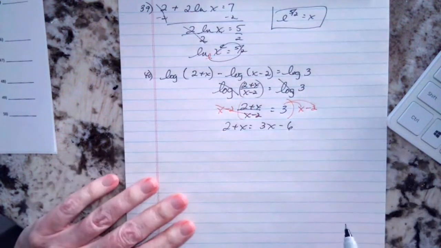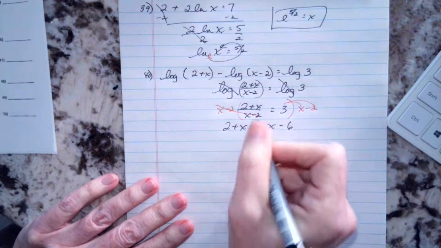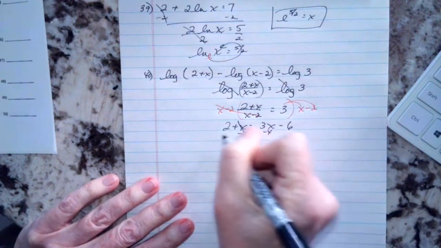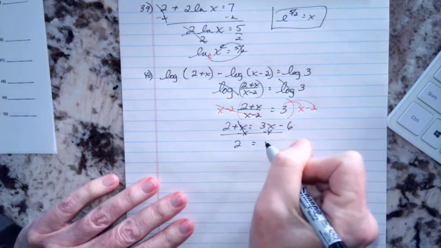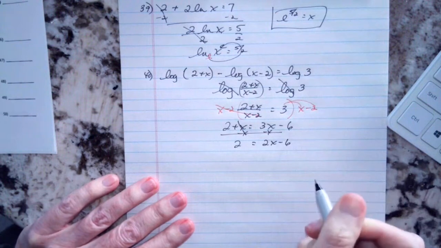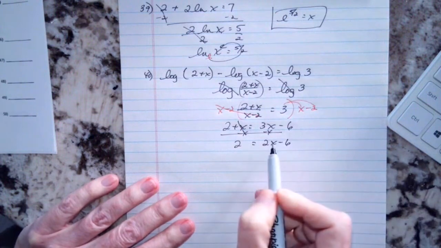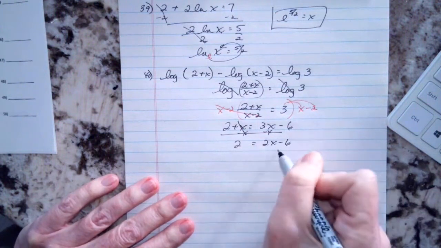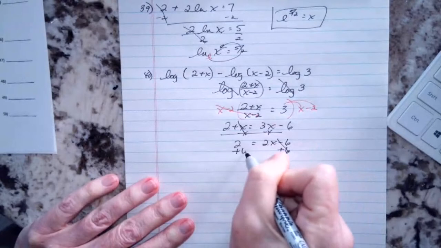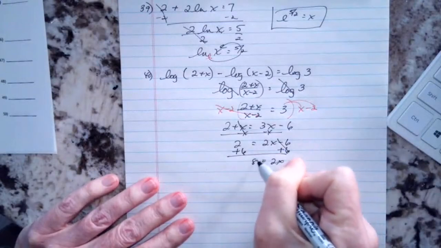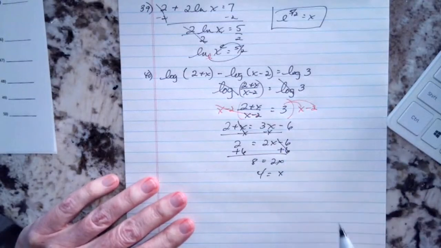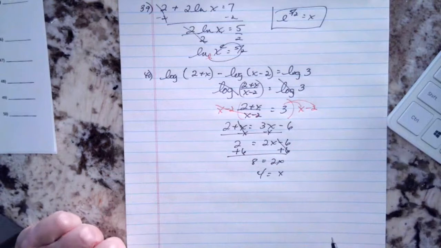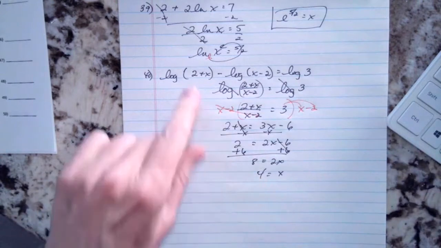And then the rest is just a little bit of algebra. I'm going to move the x's over to the right. So I get 2 equals 2x minus 6. Because I brought the x's to the right, I've got to bring the numbers to the left. So x equals 4. Let's make sure that's legal.